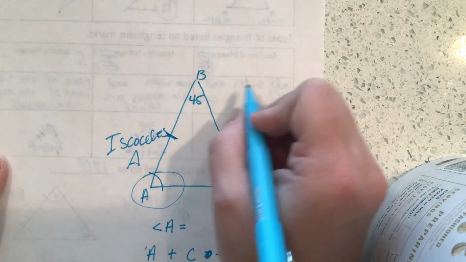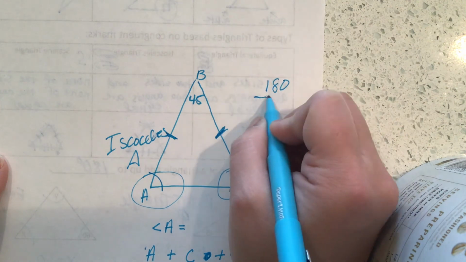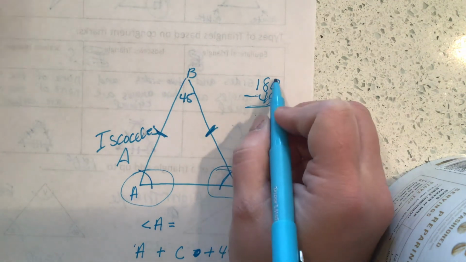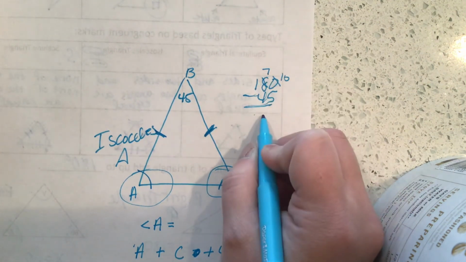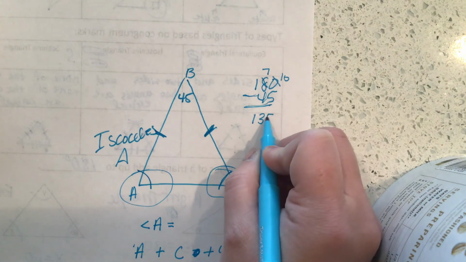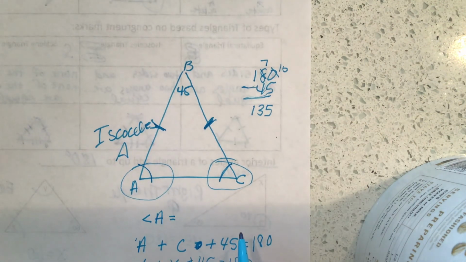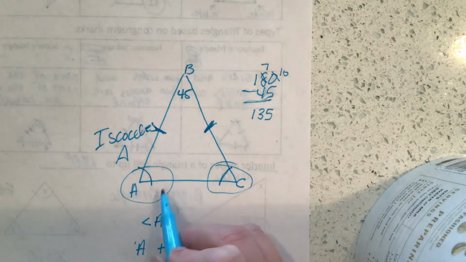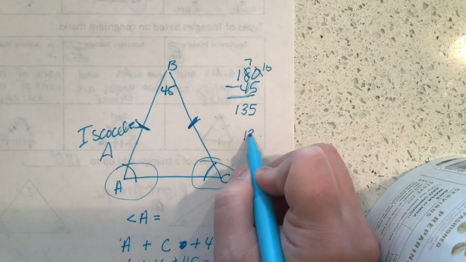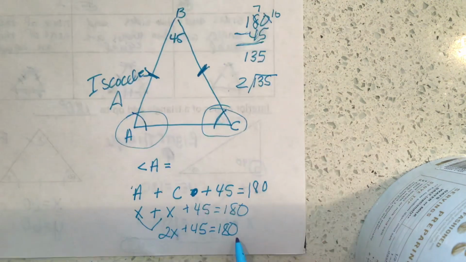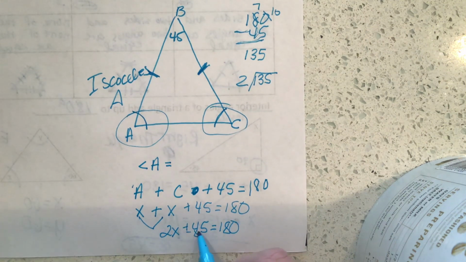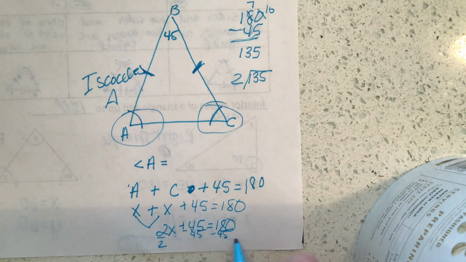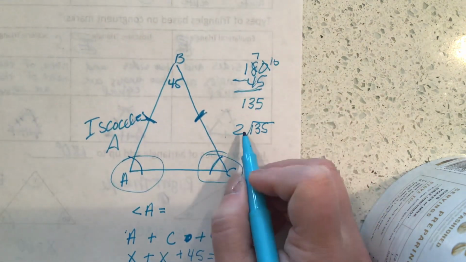Now, another way you could do this is say, okay, well, I'm starting at 180. If I take away 45 from it, carry my 10, carry my 7, that's going to give me 135. Okay? And so 135 has to be split evenly between these two because these two are left and they're equal to each other. So you could do 135 divided by 2, which is exactly what we're doing down here. Notice you're going to subtract 45, and then you're going to divide by 2 and divide by 2. So it's exactly what we're doing, just a different way to think about it.